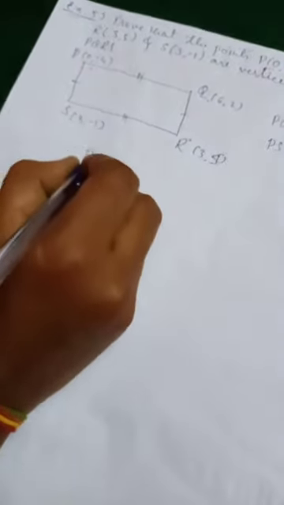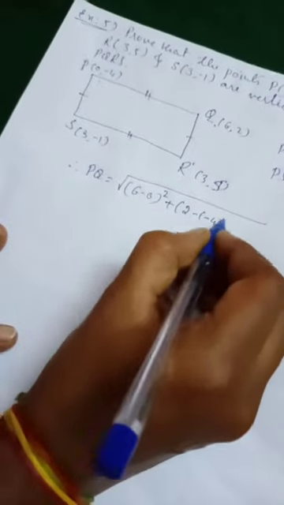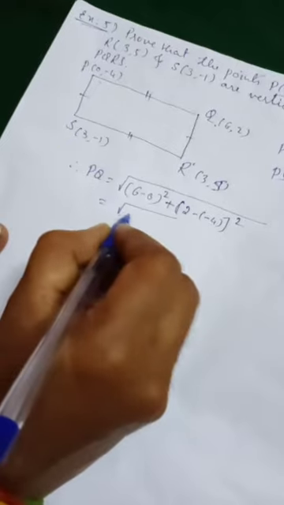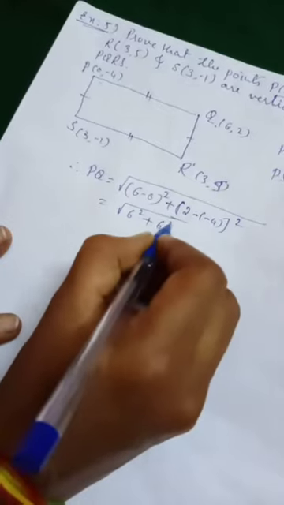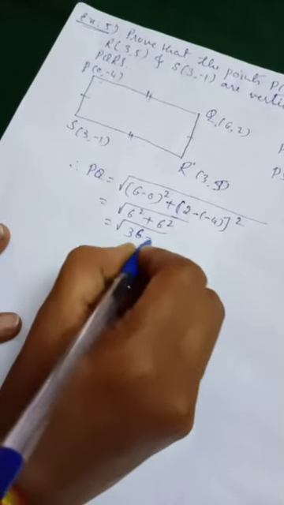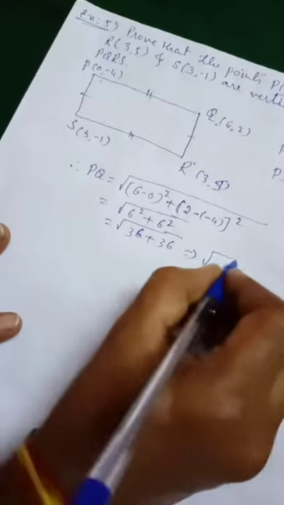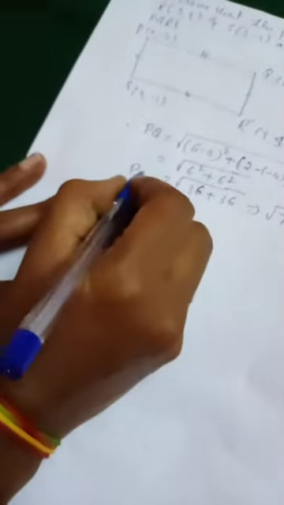First, PQ is equal to the root of, by using the distance formula, (x2 minus x1) squared plus (y2 minus y1) squared, that is 6 minus 0 squared plus 2 minus (-4) squared, that is 6 squared plus 6 squared, which is root of 36 plus 36. That implies root of 72 units. This is PQ.